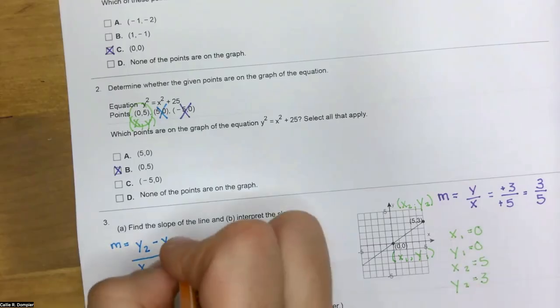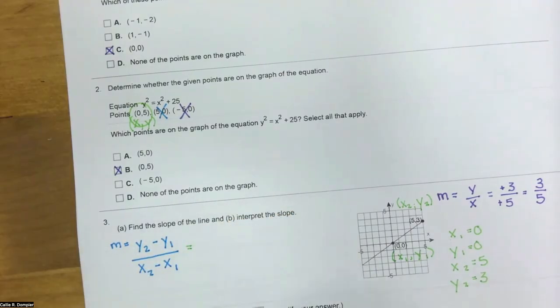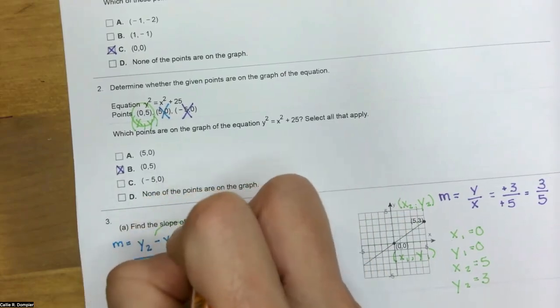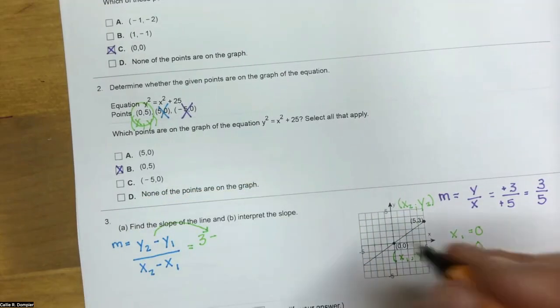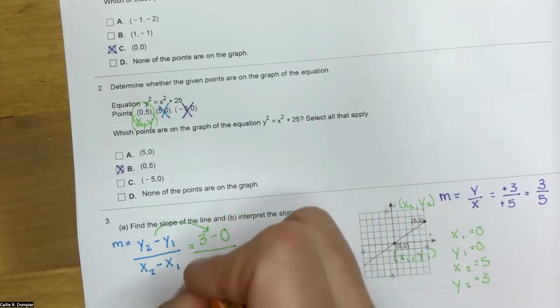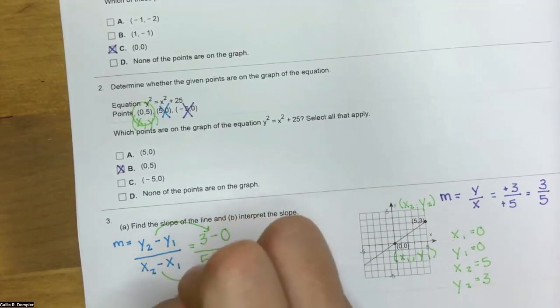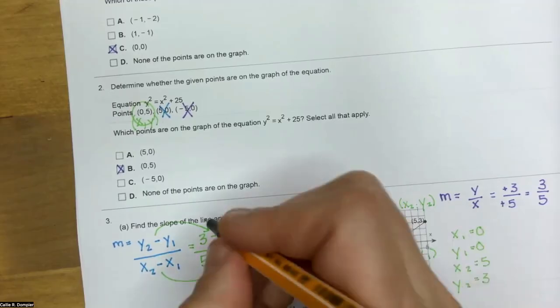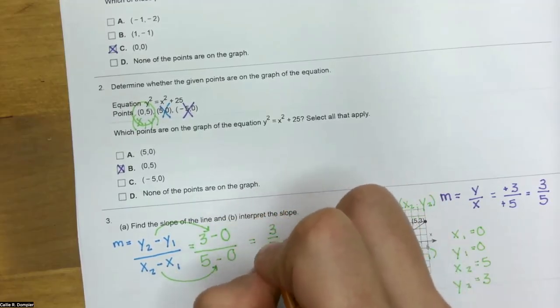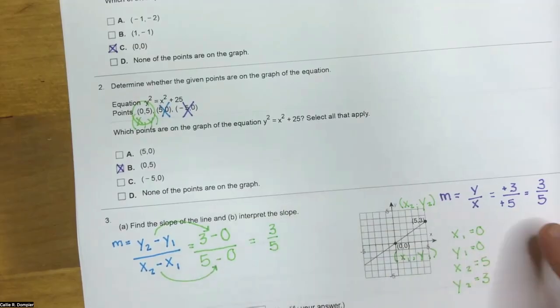Good. So now I just look over here. Y2 is 3. Keep that minus. Make sure you carry that minus over. 3 minus 0 for my y1 divided by 5 minus another 0. So that's 3 over 5, which is the same thing we got when we were just counting.